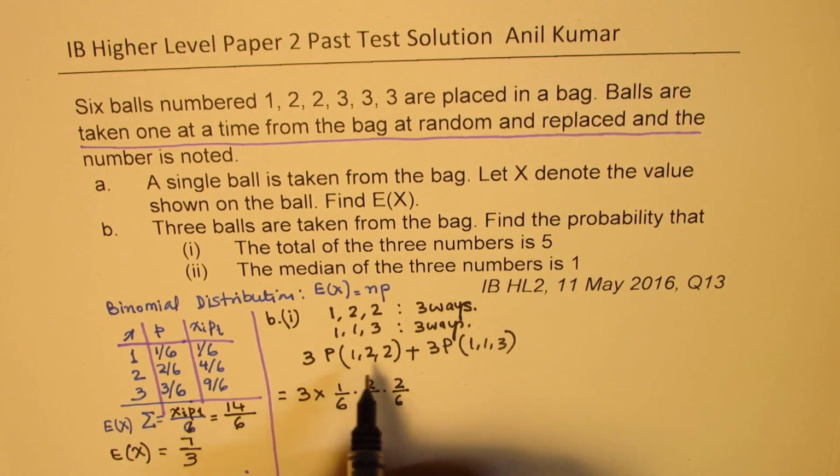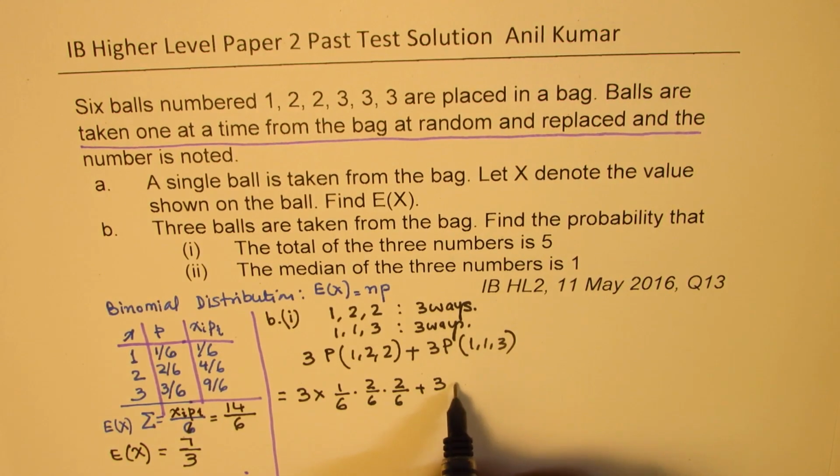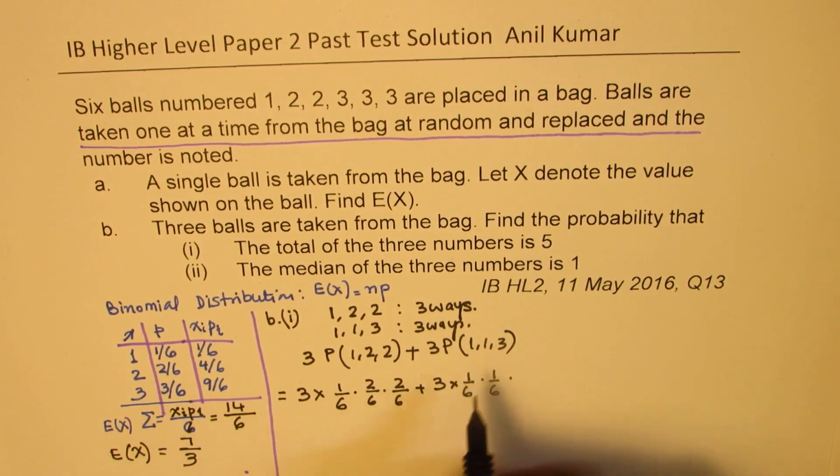Now when we say 3 times, it means there are 3 different orders. Plus 3 times, here we have the probability as 1 out of 6 times 1 out of 6, and getting 3 is 3 out of 6.